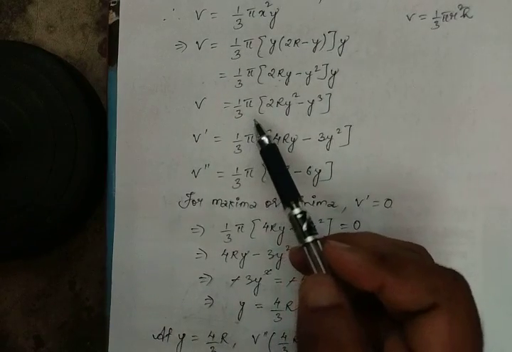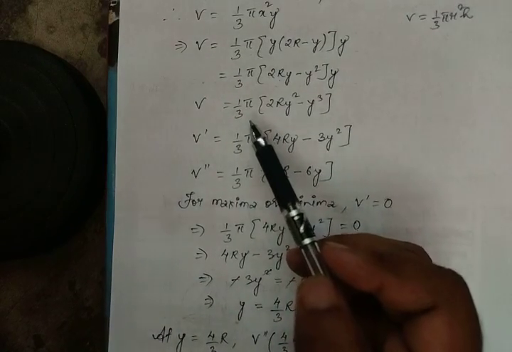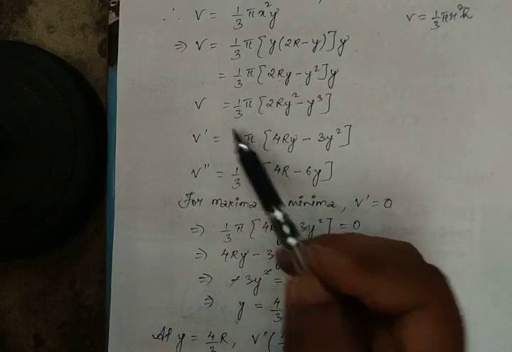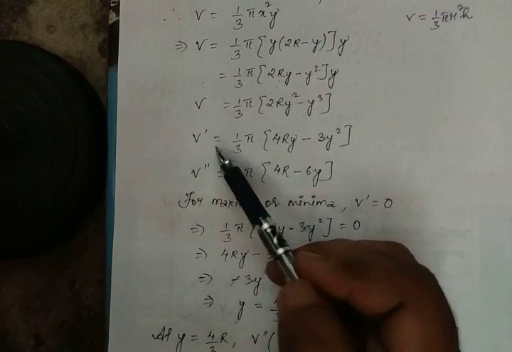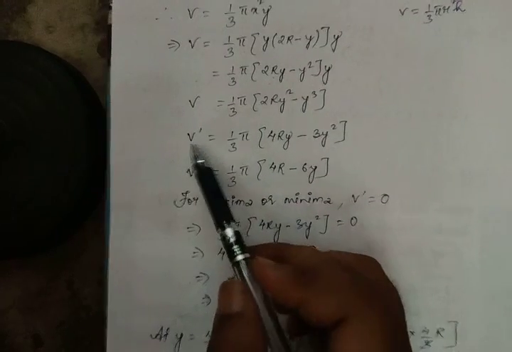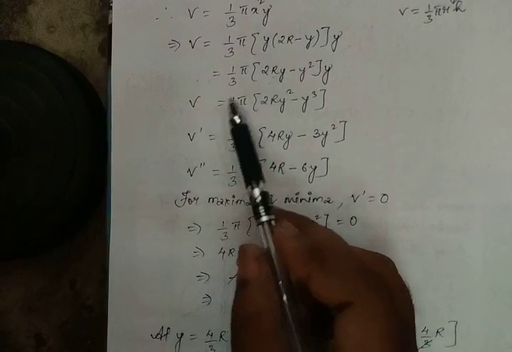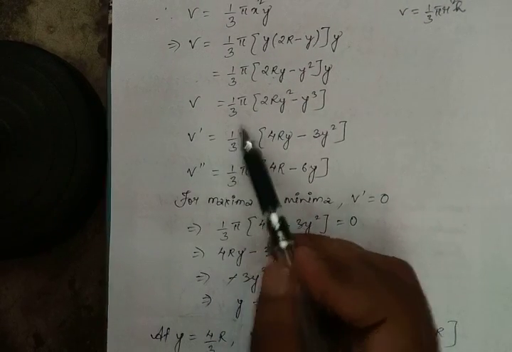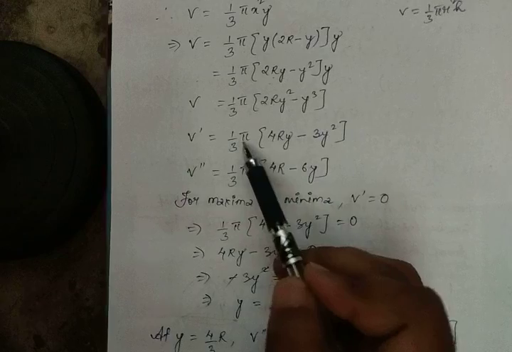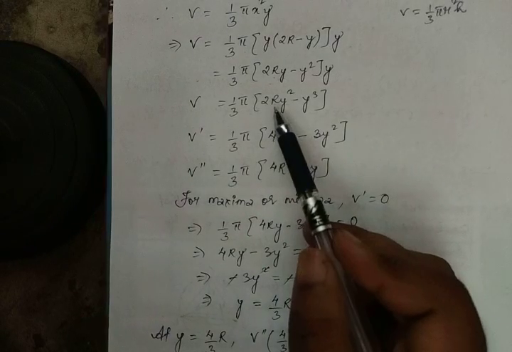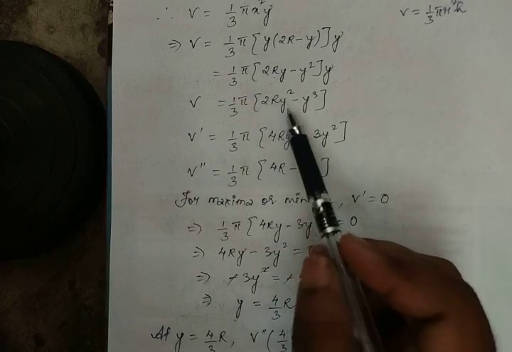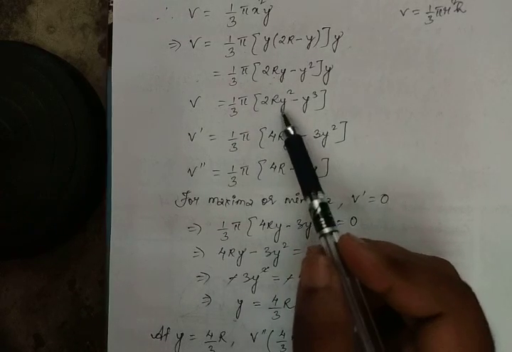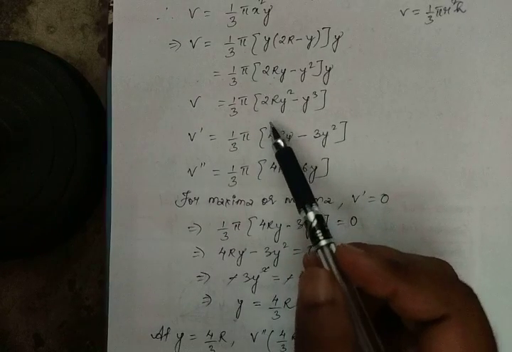Now to find the maxima or minima, what do we have to do? We have to find v dash, right? That means the first derivative, and then the second derivative, v double dash. So v dash is equal to, we have to differentiate this volume. So 1 by 3 pi is constant, you write as it is, and then this r is fixed, because this r is the radius of the sphere and this y is the variable. So we'll differentiate with respect to y.